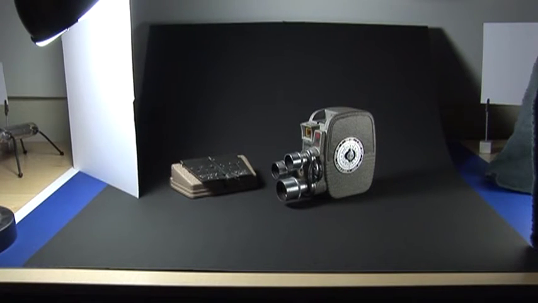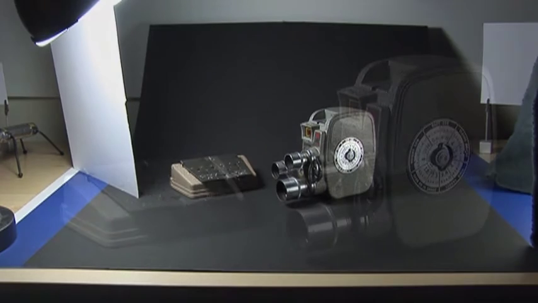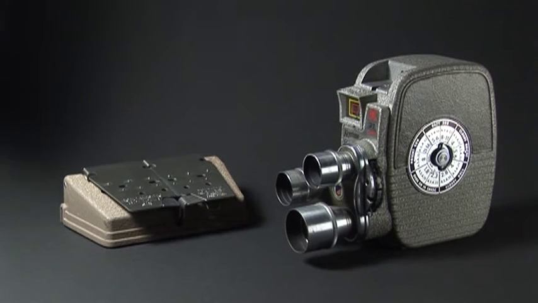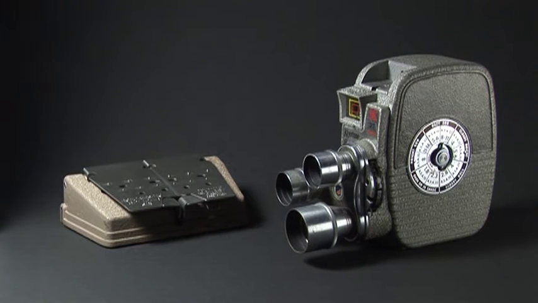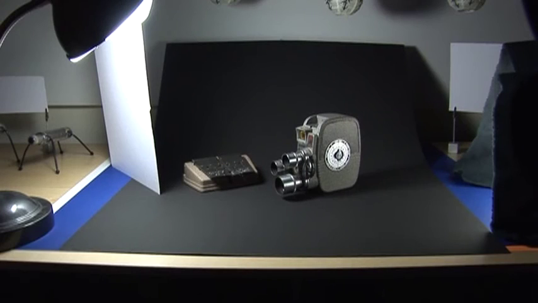Now we're going to bring in a cardstock on the left hand side of the frame to block some light off the background, just like we learned in the last section. After a little bit of manipulation, we can get that flag to block just enough light off the background that it will have separate exposure from the camera itself. So there's the set as we have it right now.